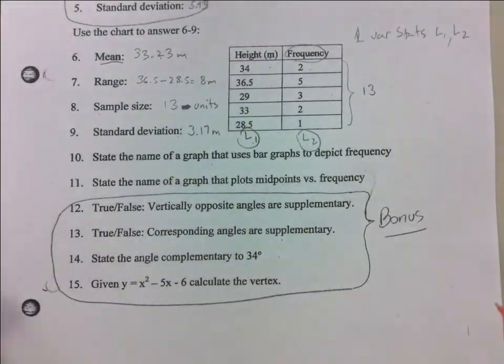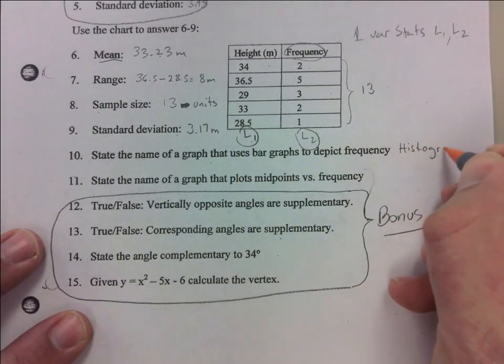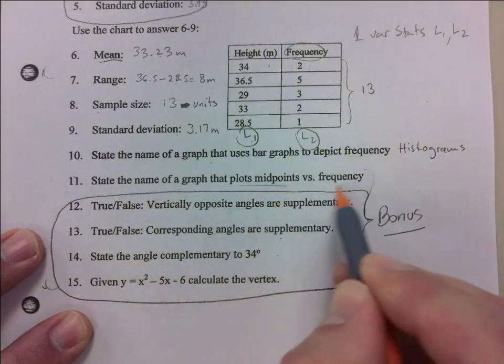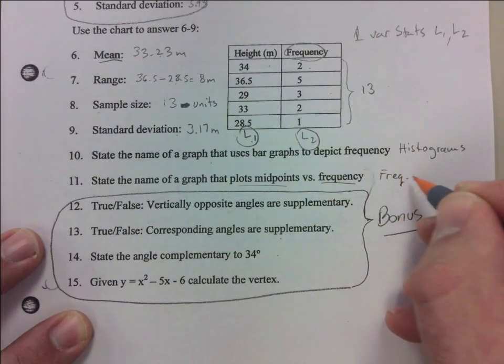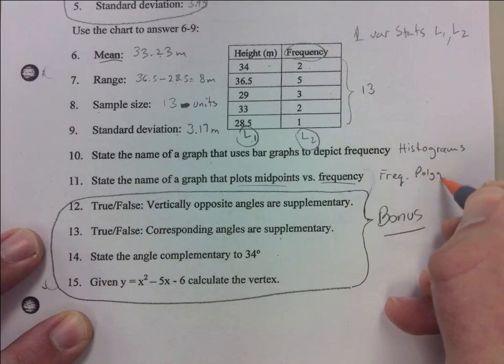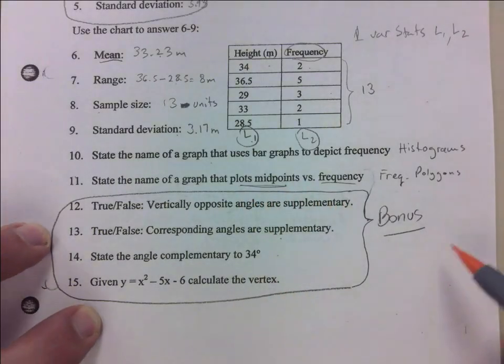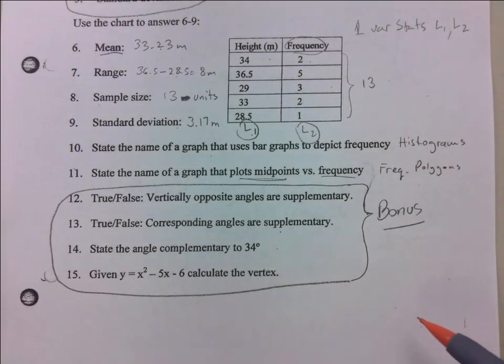Name the graph that uses bar graphs. That's histograms. State the graph that plots the midpoints versus the frequency. These would be frequency polygons. Okay, so when you connect the midpoints and you show the frequency, that's frequency polygons, it's histograms for bars, right?